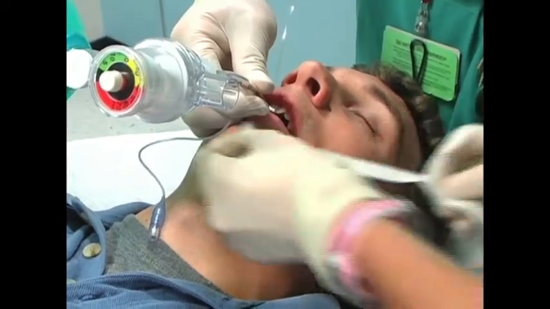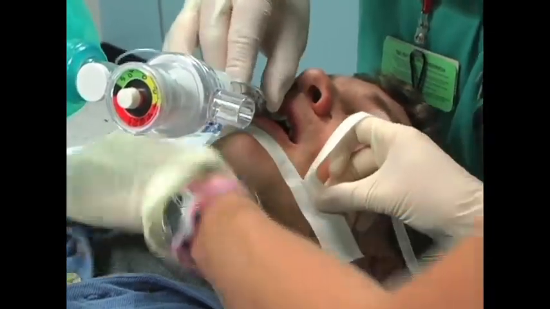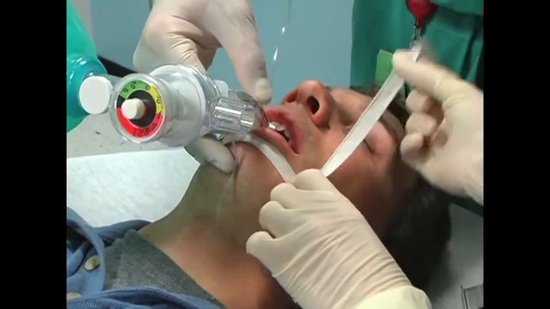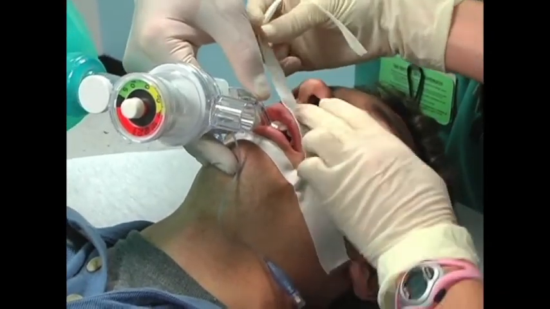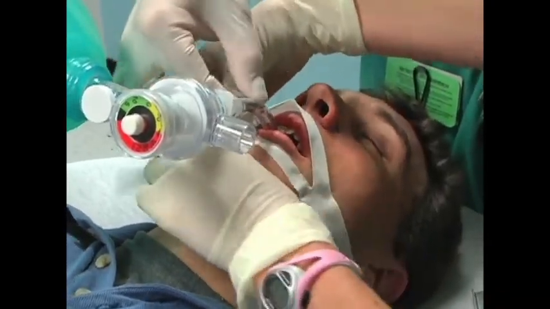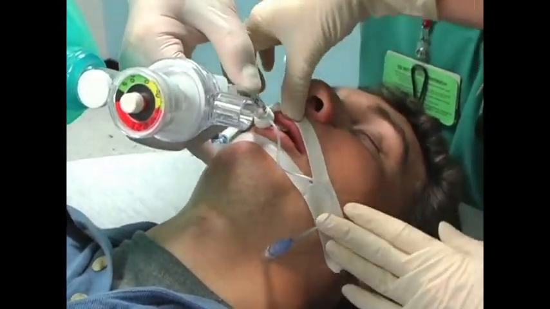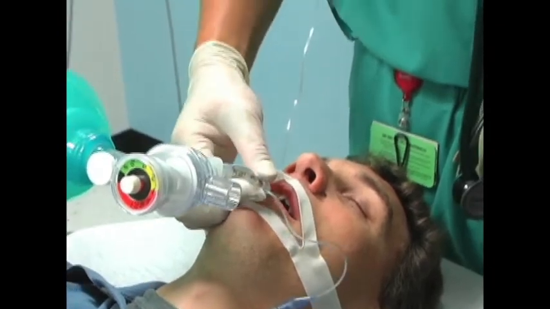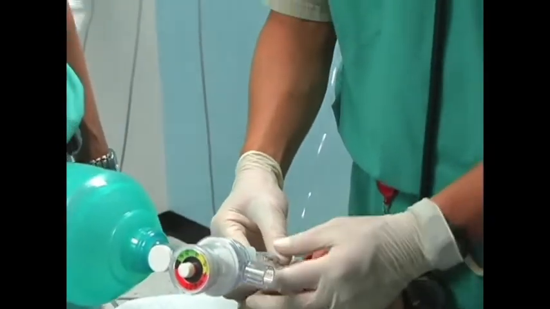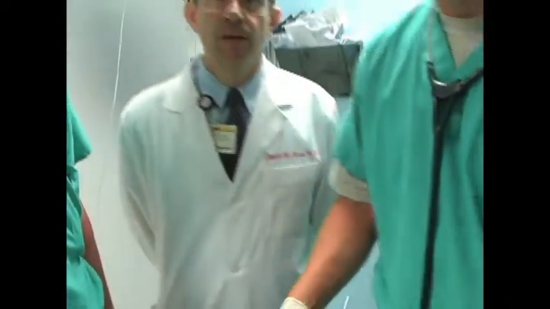The tube is now secured in place using tape. You've just witnessed an endotracheal intubation facilitated with the use of pre-treatment agents. We'll now examine each of these steps in detail.